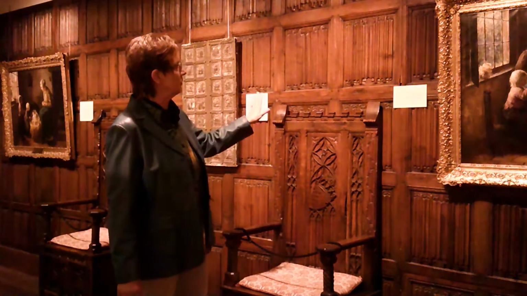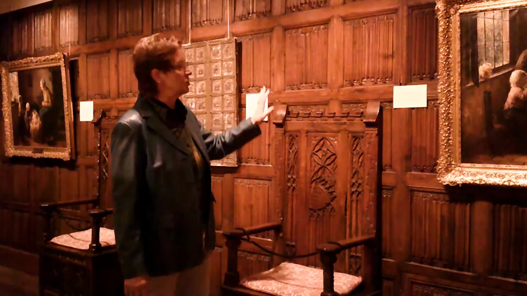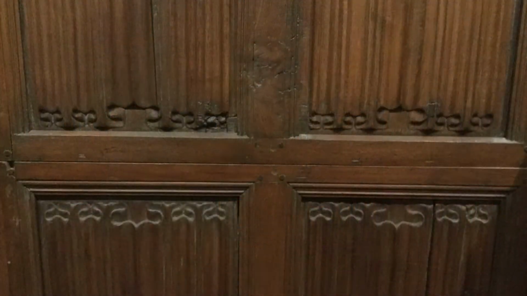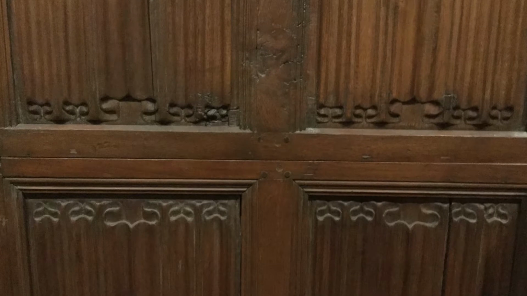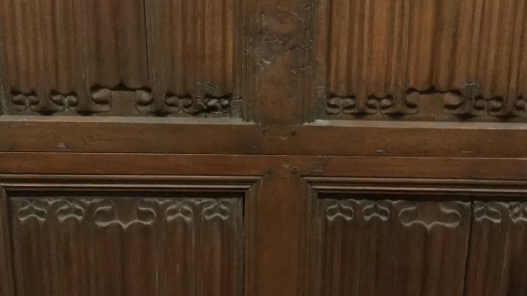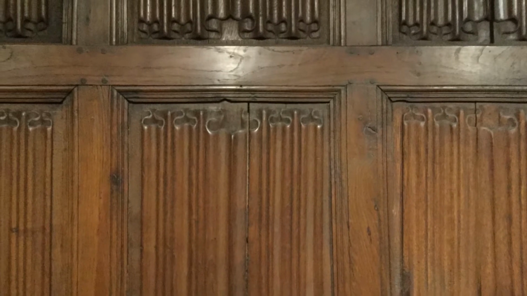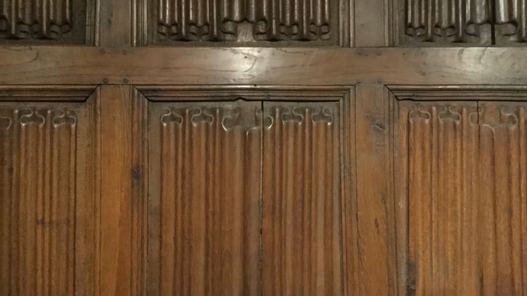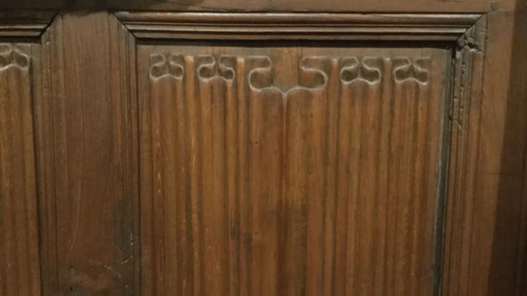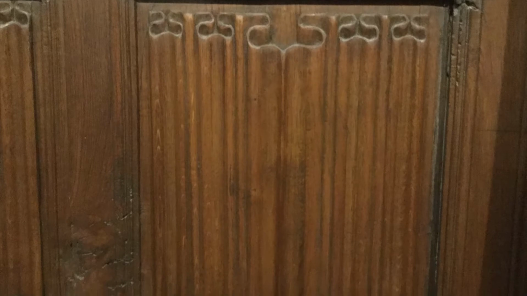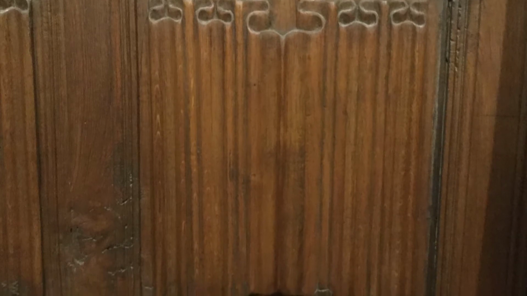The first thing that you notice when you come into the room are these magnificent walls. This is an oak panel. It's English. Now this carving originated in the Flemish area, but it later spread all through Europe. We know that these are English not just because it came from an English home, but because of the way they are carved. They are not as intricate as some of the carvings would have been done in France or Germany or somewhere else in Europe.